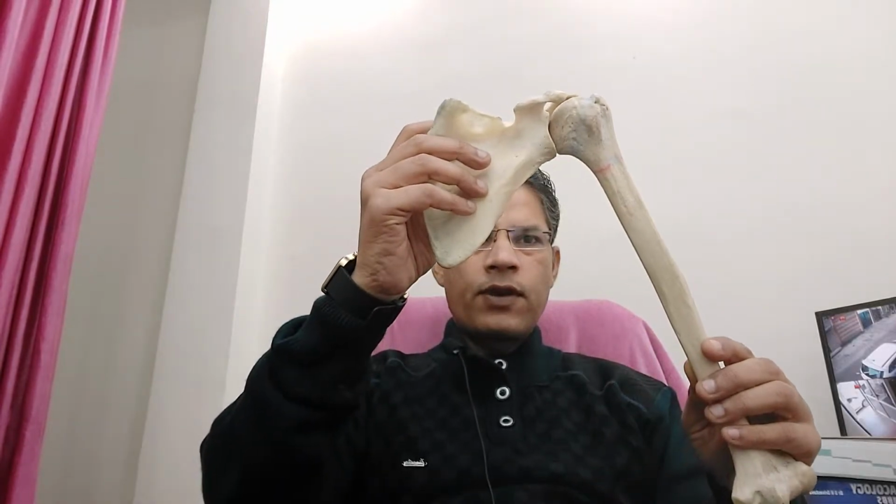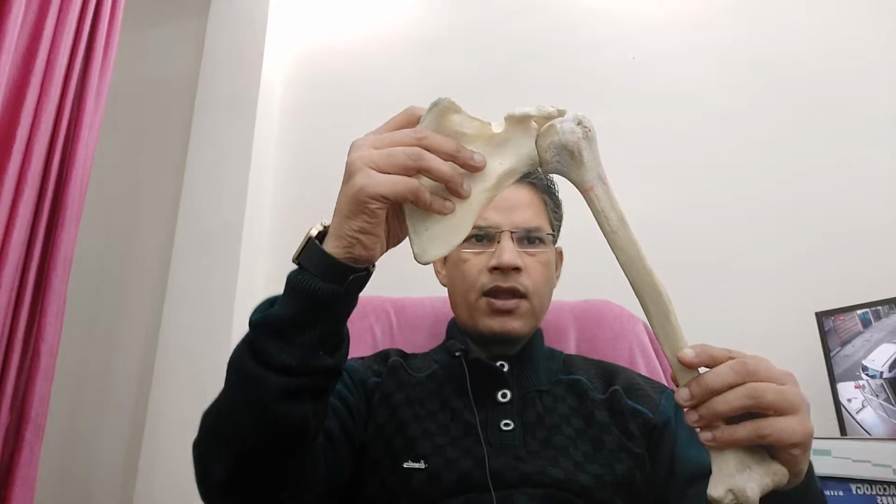Now coming to how it's articulating, the head is articulating with the glenoid cavity of the scapula, forming the glenohumeral joint or shoulder joint. The lower end is articulating with the radius and ulna bones, forming the elbow joint. This is about the articulation.